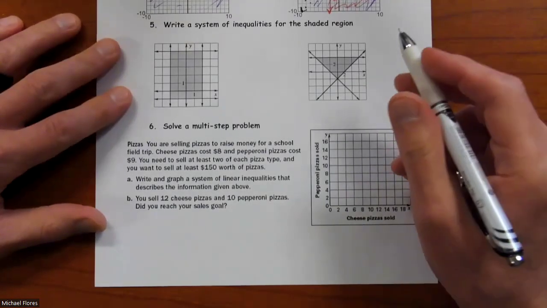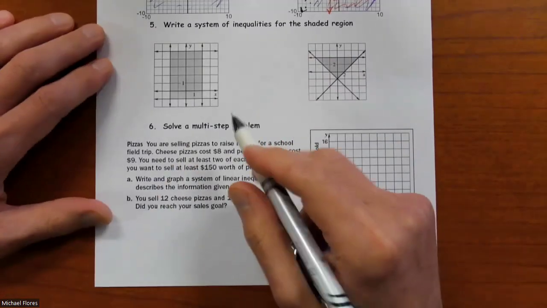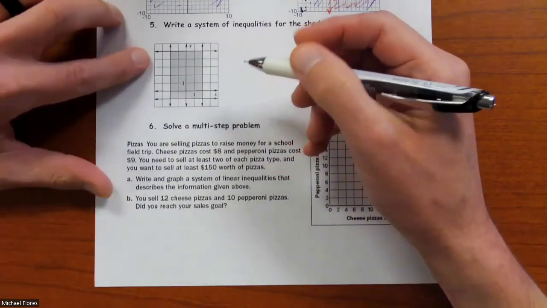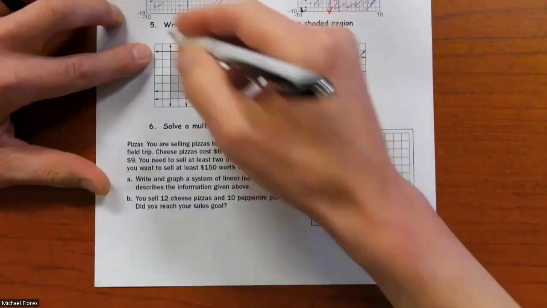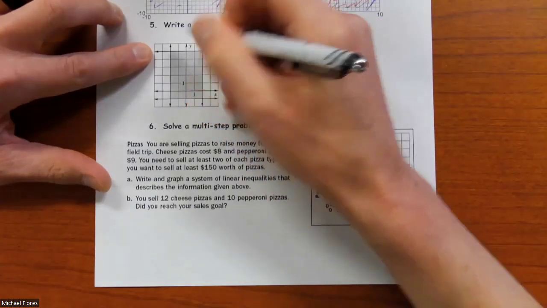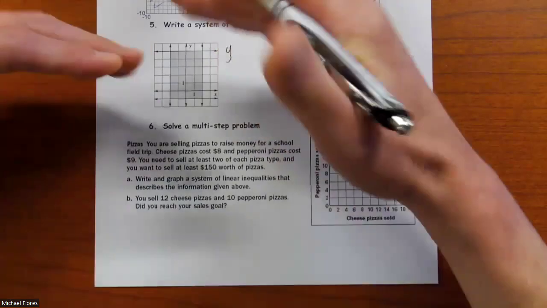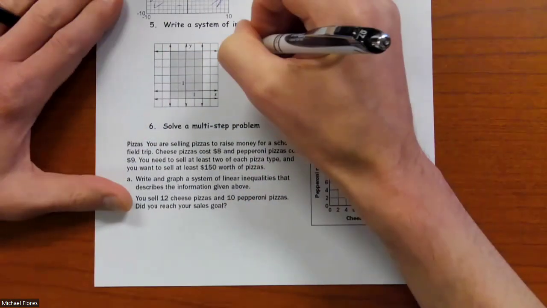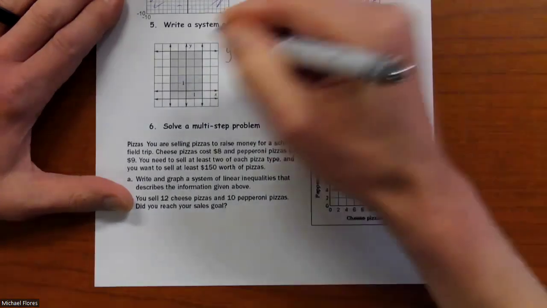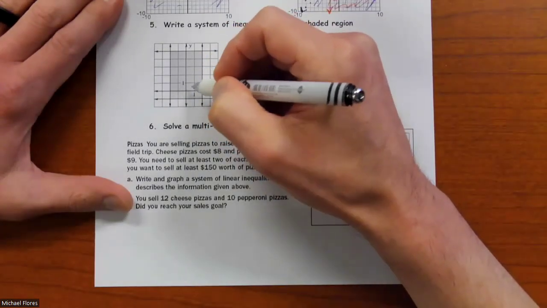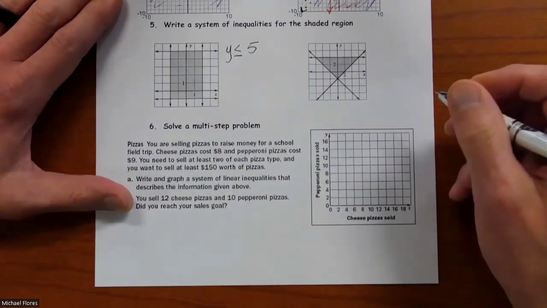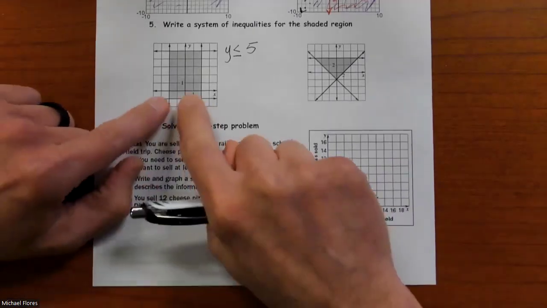All right. If you notice, we have 4 lines here. We have 2 vertical, 2 horizontal. So how about we start with the horizontal? This horizontal line is going through the y-axis at 2, 3, 4, 5. Since they're shading below the line, that's going to be less than. Since it's a solid line, equal to. So y is less than or equal to 5. Now this one here.